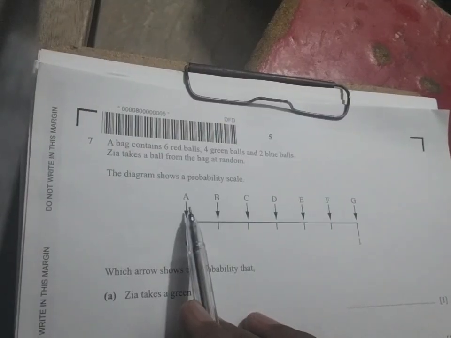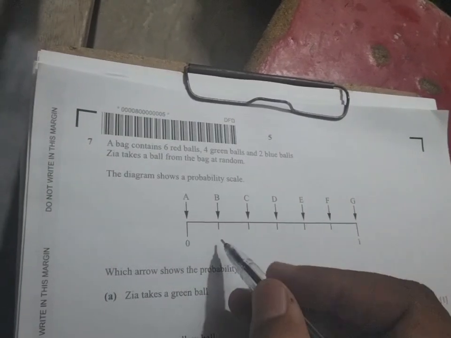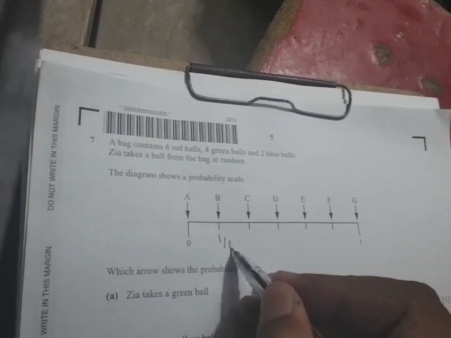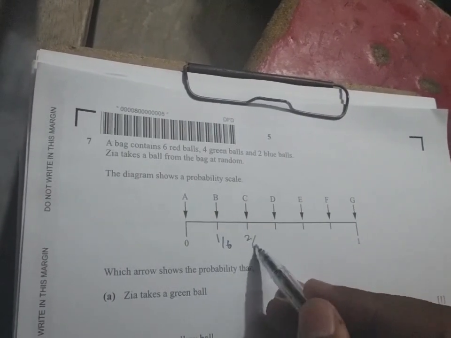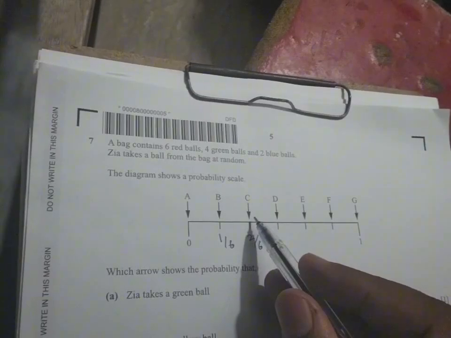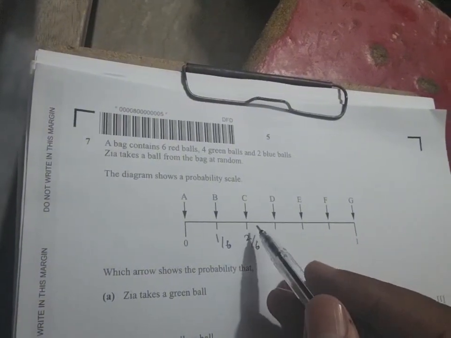The probability of A is 0. The probability of G is 1. As there are 6 parts from A to G, the probability of B will be 1 over 6, because this is the first part of 6 parts, and the probability of C will be 2 over 6. It is located at the second position. B is first and C is second.